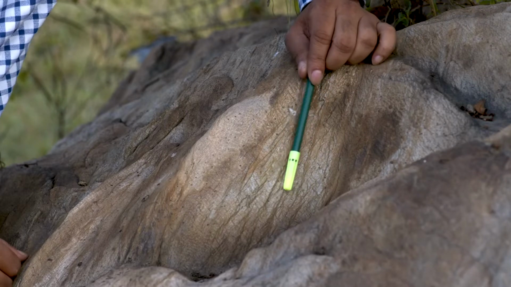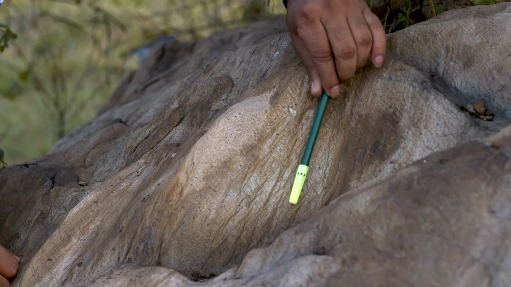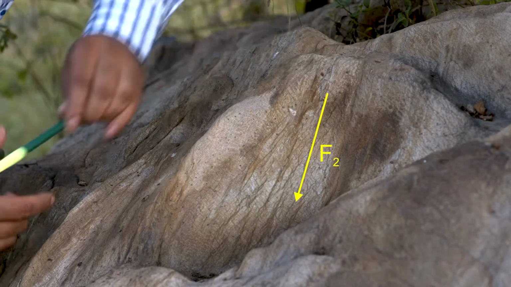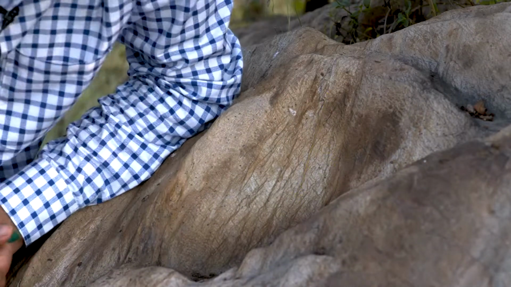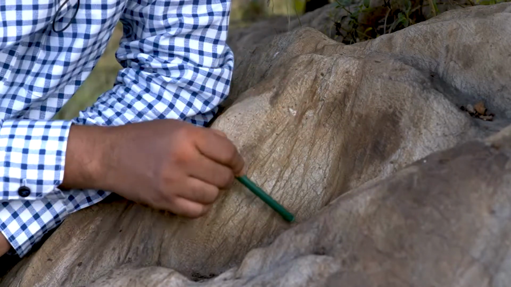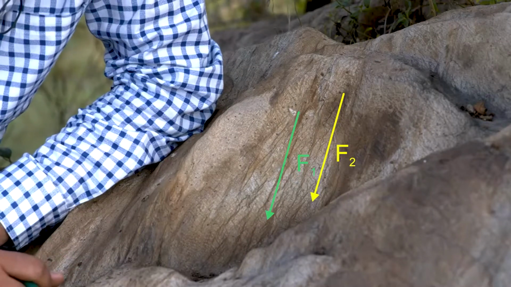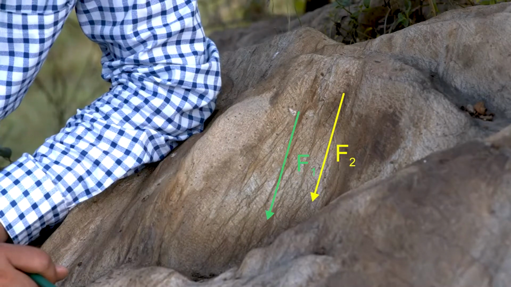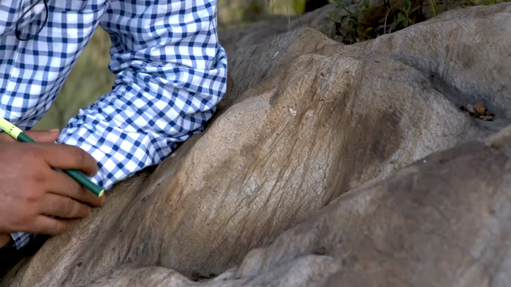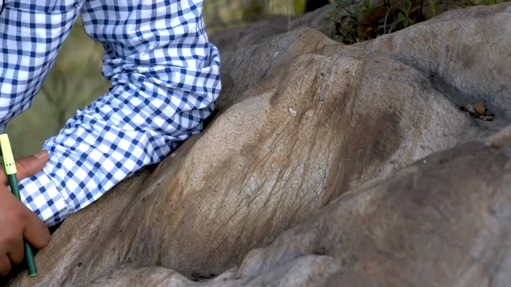We have seen F1 is like that, and we are seeing that traces of S2 on S1 are also like this. So, it clearly tells us that here F1 and F2 are parallel to each other, and therefore we can conclude that in this area F1 and F2 are coaxial. And this we have established from our data and other things; we have even seen this in Ferry Ghat.